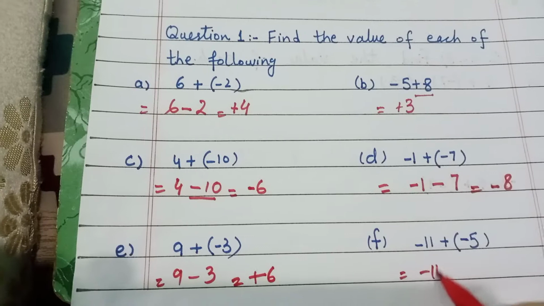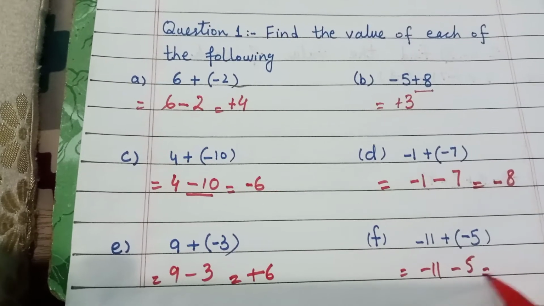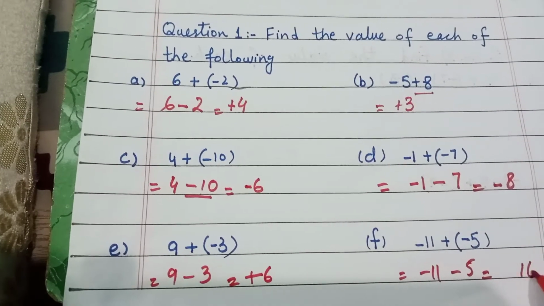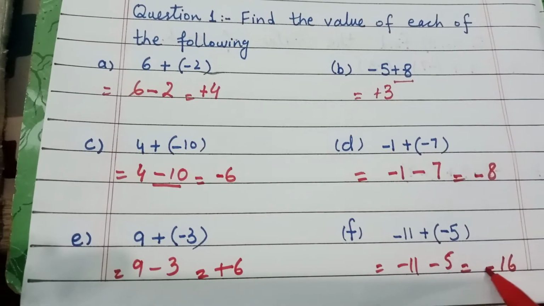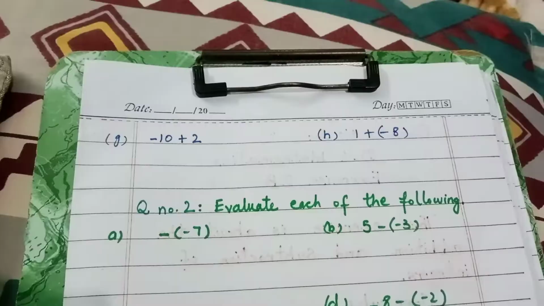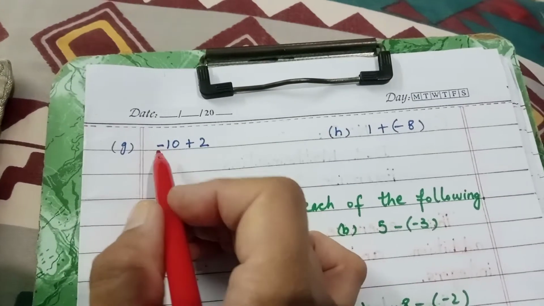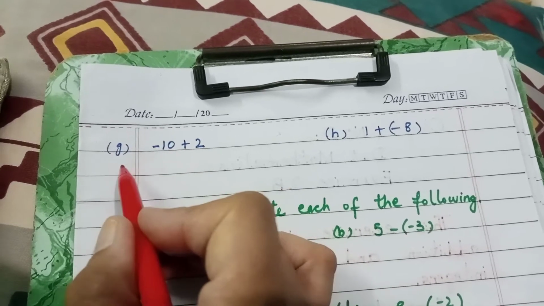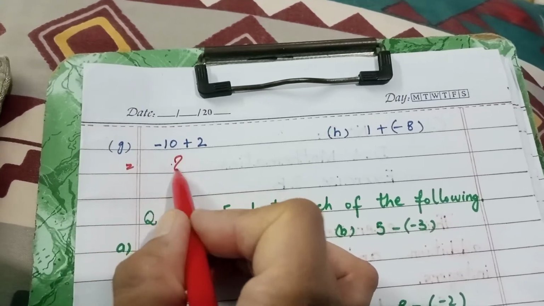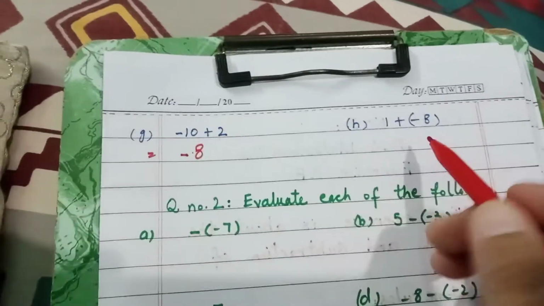One integer is negative, the other is also negative. We add them and the sign is of the big number 11, which is minus or negative sign. In G part, one integer is negative and the second is positive. The operation will be subtraction, 8, and the sign is of the big number, minus.